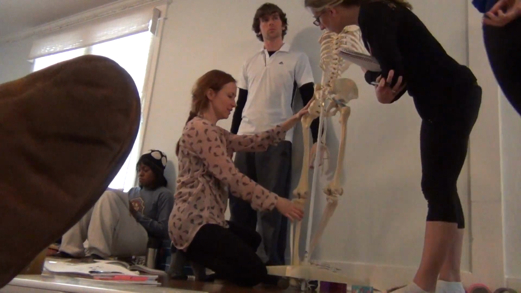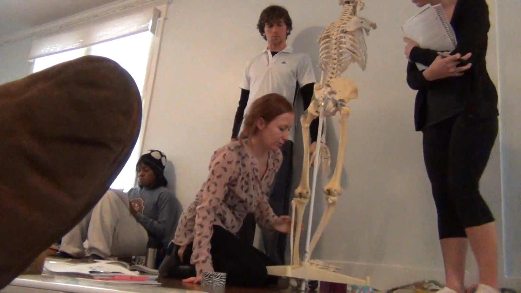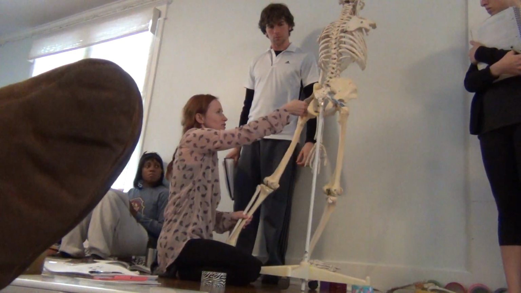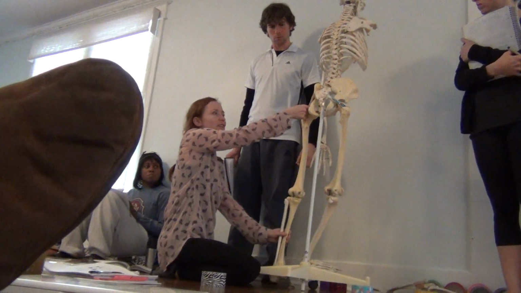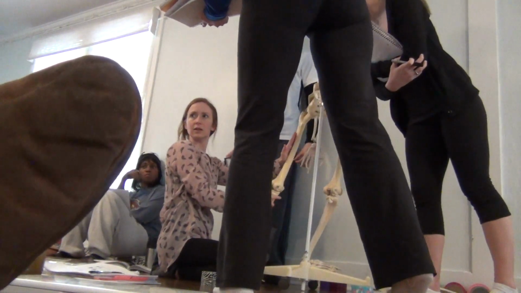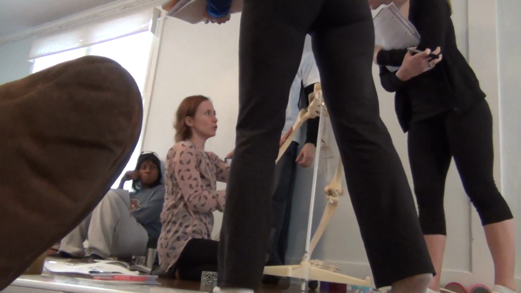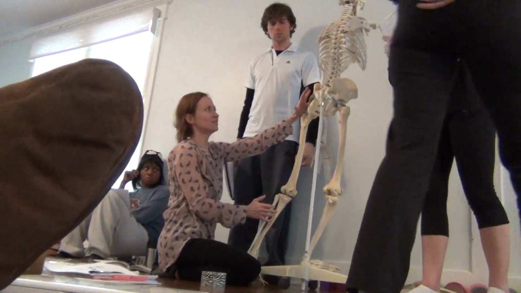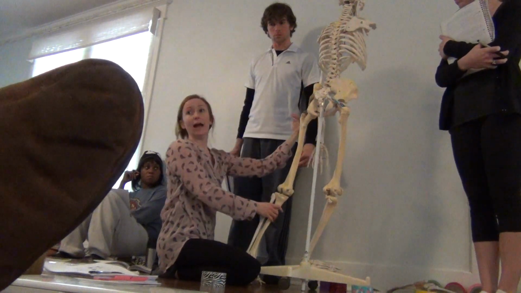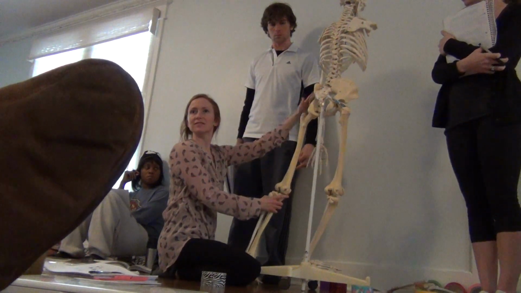So look at where it is, you guys. If it shortens, this shortens it. Can y'all see that? Insertion moves towards origin, but if you see where the muscle is, you can see if this starts getting short, it'll pull this leg up, or this down.